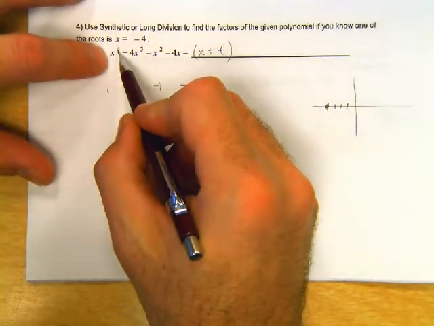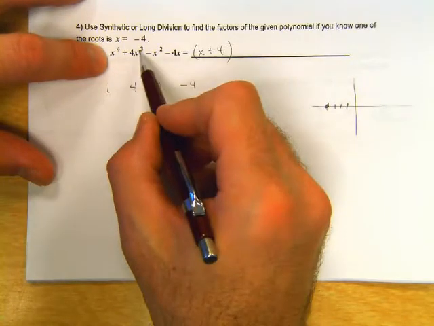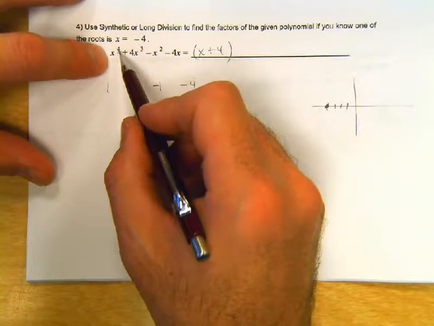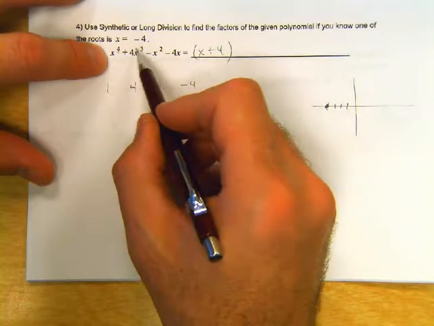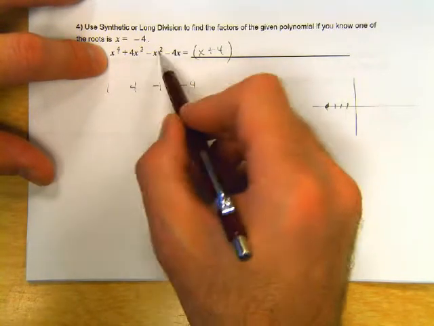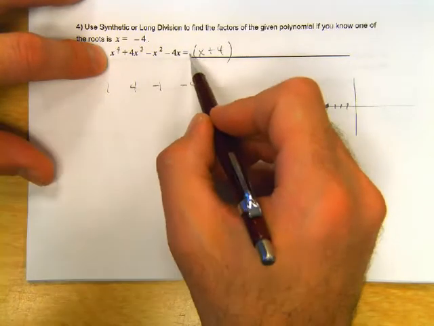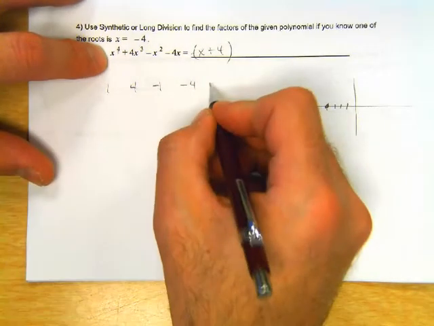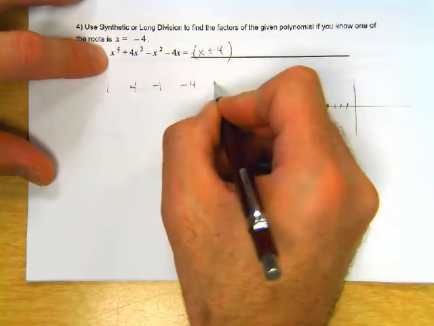Quartic term, cubic, quadratic, linear. What term is missing? Constant. So what do we need to put for our division? Yeah, a 0.